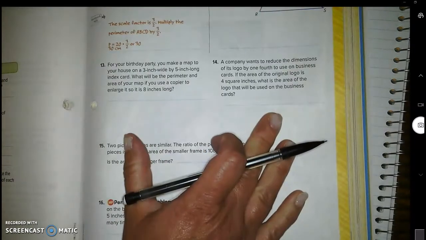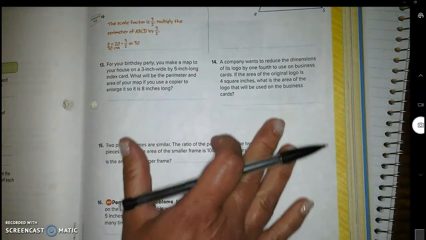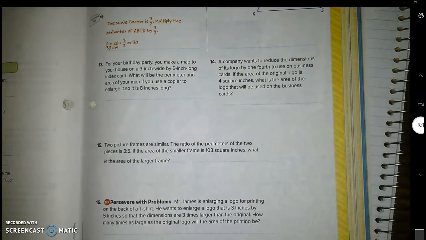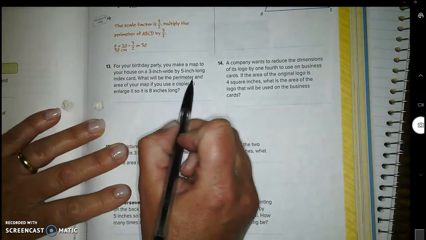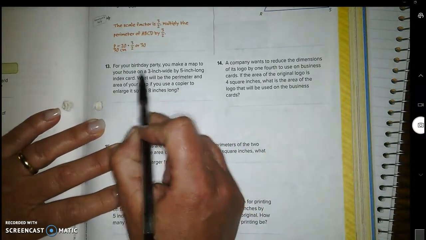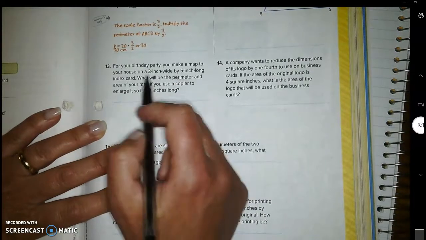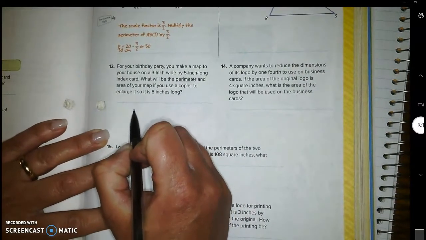Guys, I've gotten a lot of questions on numbers 13 and 14, and so I figured I would go over those with you. So let's talk about number 13. The first thing that I want to do, I'm talking about perimeter, right? And I have a map on a 3 by 5. So let's draw a quick picture.